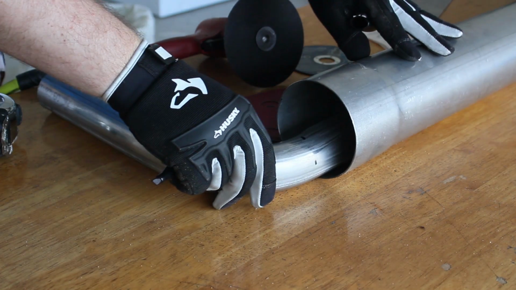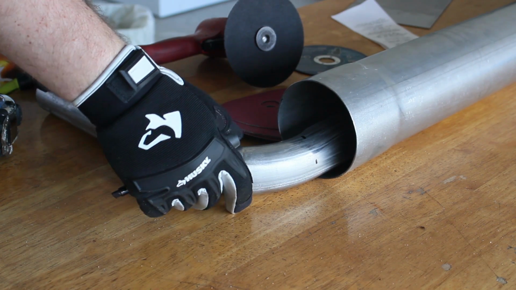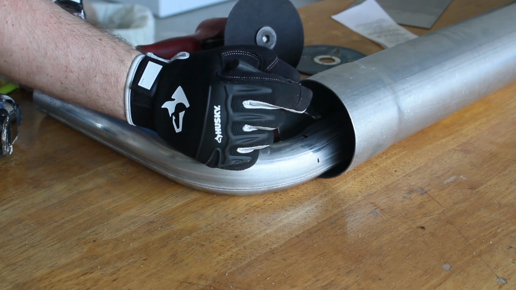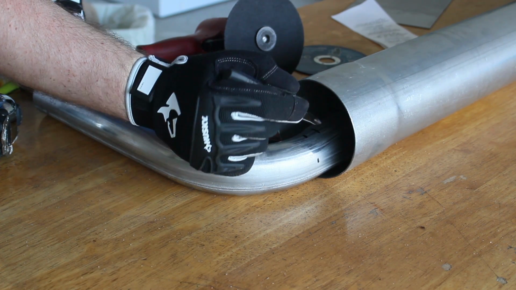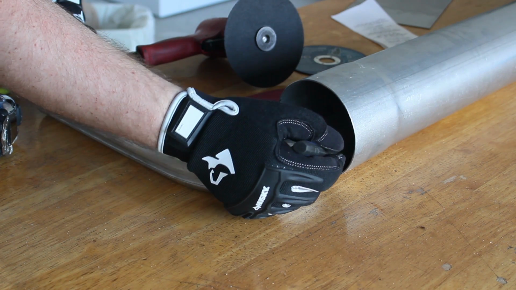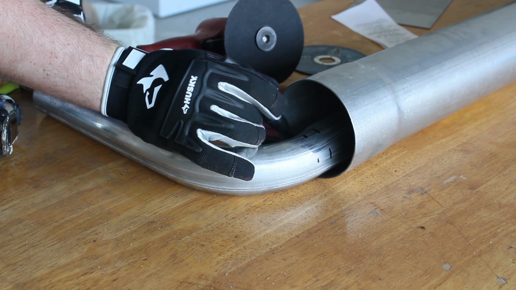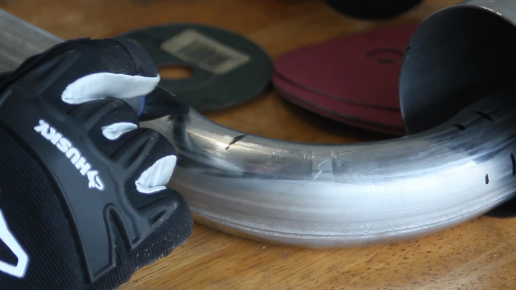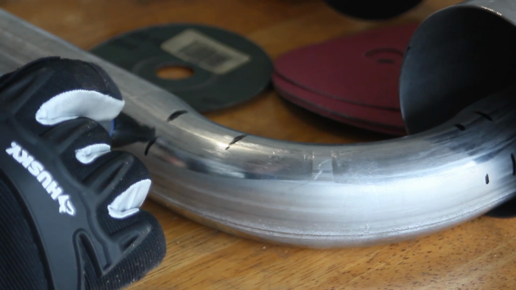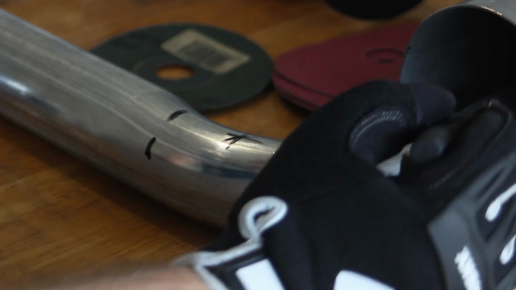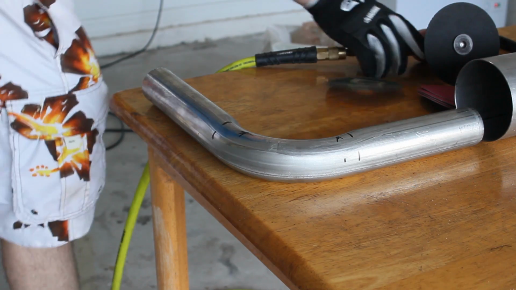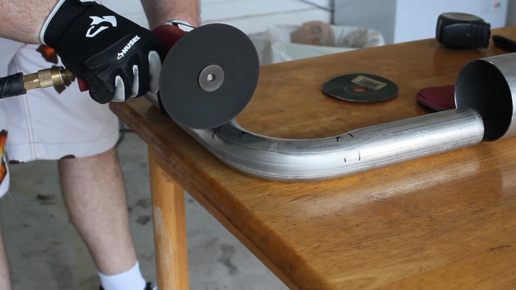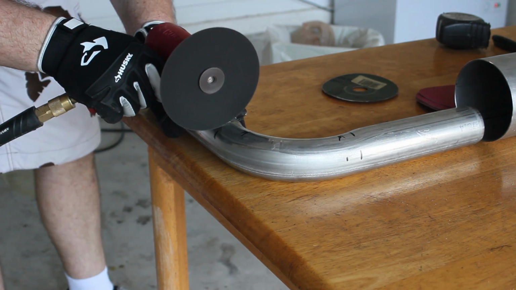Make sure you always double check your measurements. As you can see, we've already made a mistake and drew up the wrong size. The correct way to measure the neck is to measure it through the center. Make sure you put an X through the ones that you're not going to cut. Here we're using the thinnest cutoff wheel we could find at Home Depot.